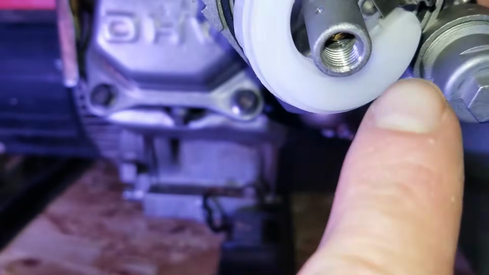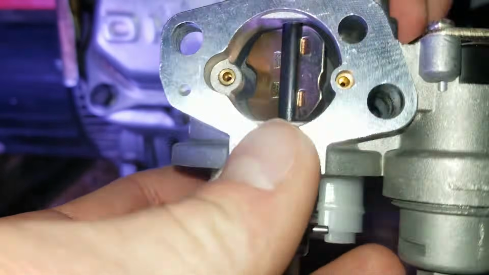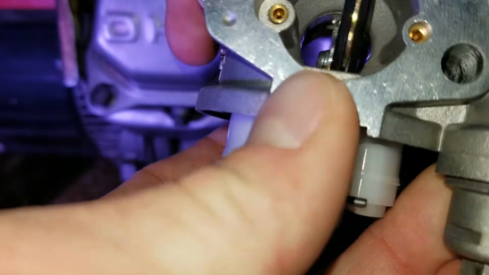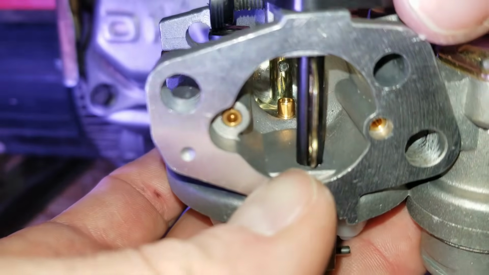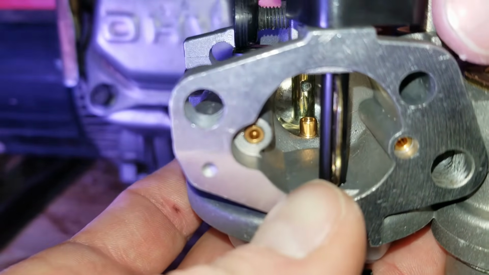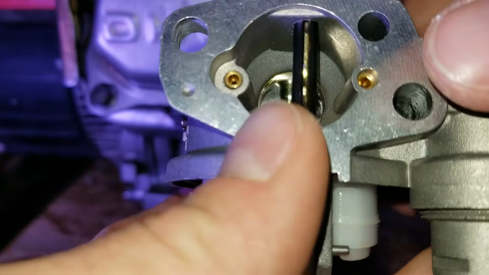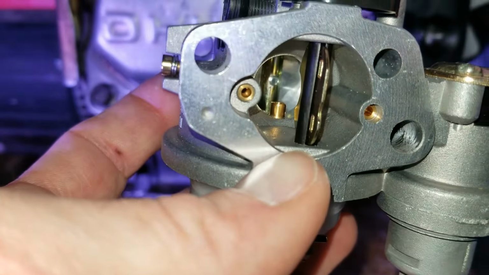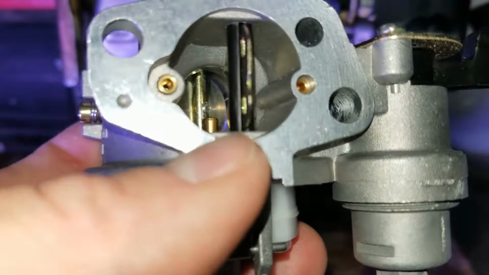So what does the gasoline do? It rises up the tube here, the main jet, and goes into the throat of the carburetor, where, if I can get that to turn, you can see that brass piece sticking up. The gasoline will flow up there, especially if the gas tank is above the carburetor. Then, depending on gravity, it flows either out towards the air filter, or in towards the intake of the engine itself.